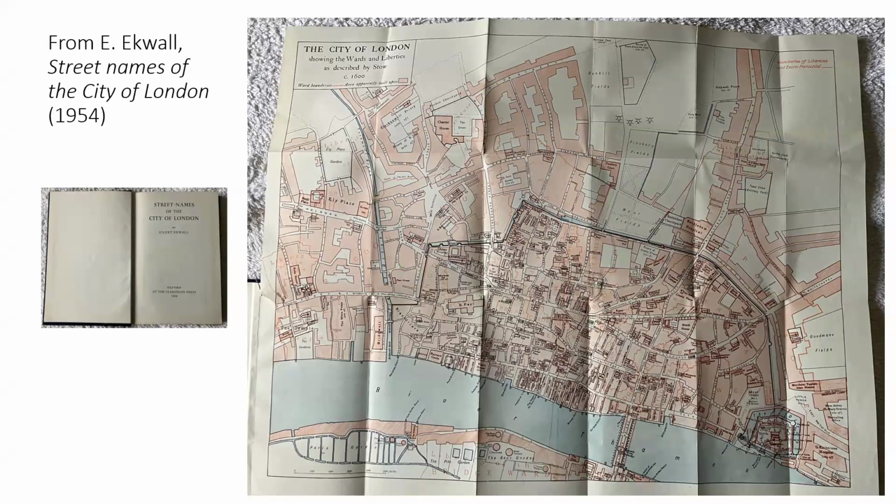Ekvall admitted that this map really represents the London of circa 1600, but he said that it will, on the whole, give a good idea of the system of streets also of medieval London. I think that's a bit debatable, actually. But Ekvall's interest was in etymology, not topography, but I do think that users of his book might have appreciated a map a bit more closely related to his text that showed the street names whose history he traced.